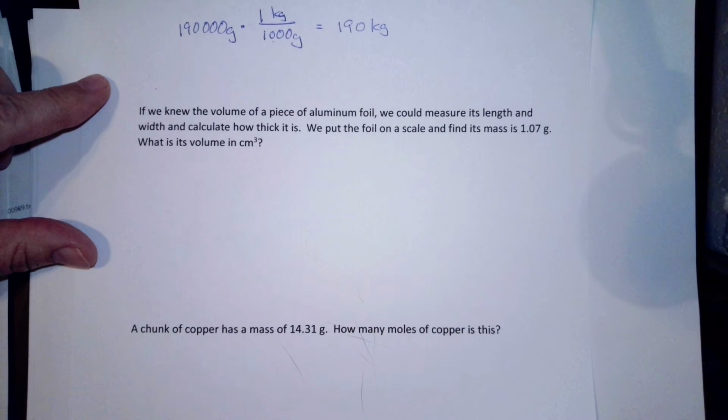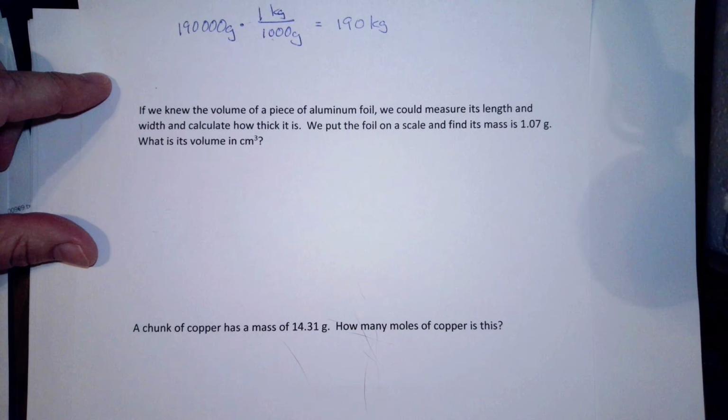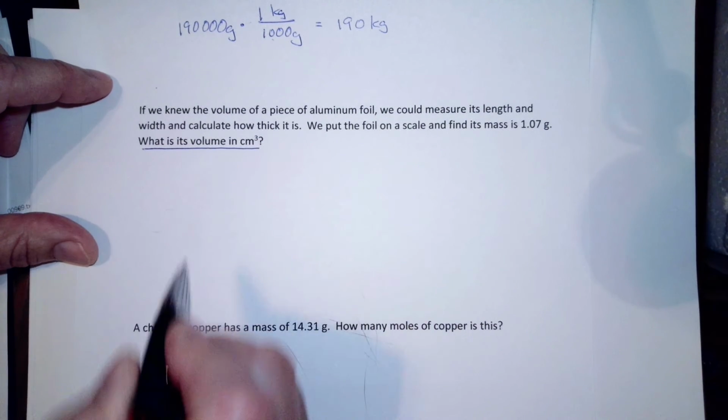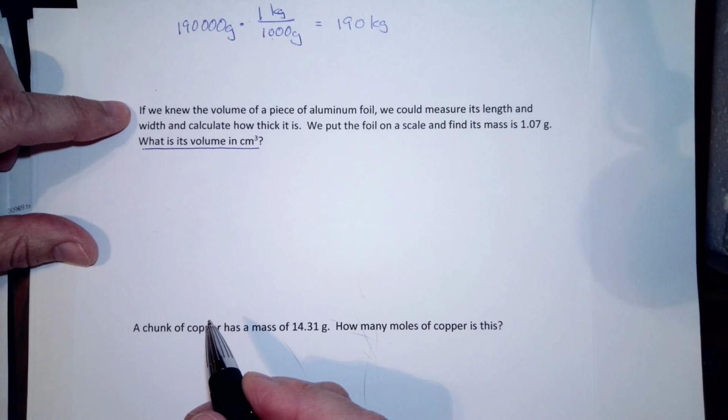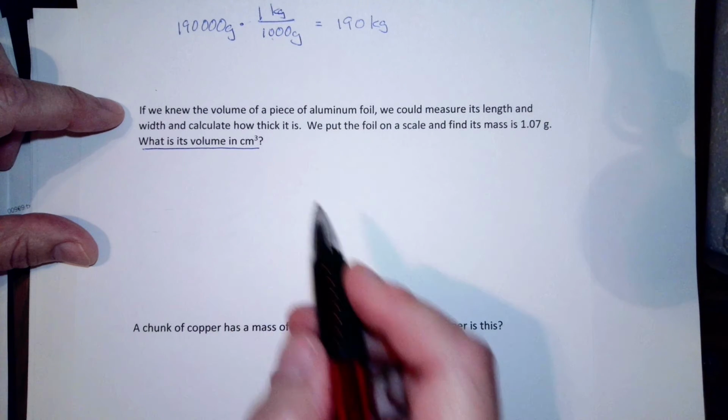If we knew the volume of a piece of aluminum foil, we could measure its length and width and calculate how thick it is. We put the foil on a scale and we find its mass is 1.07 grams. What is its volume in centimeters cubed? All right, so the question is here. It's really nice to understand how this works, but there's a lot of extra words that we don't need to find the answer to this question.